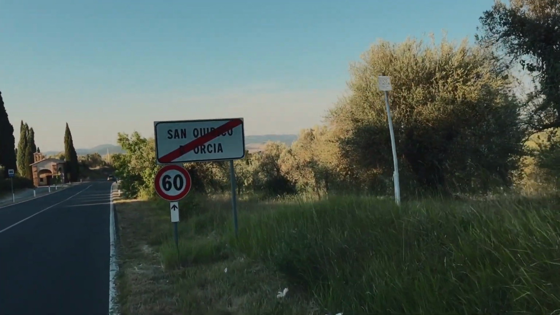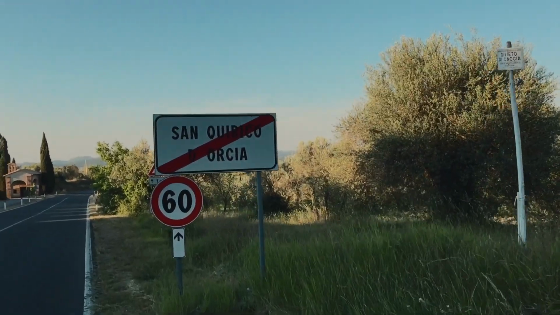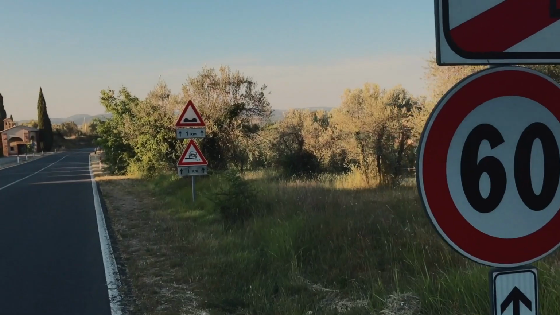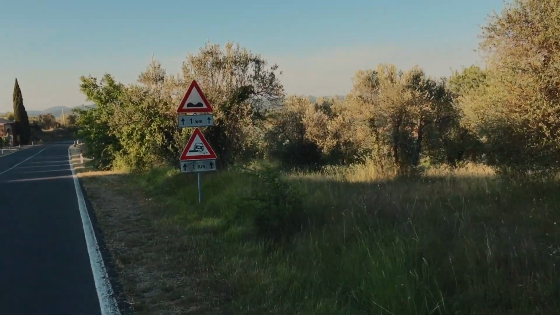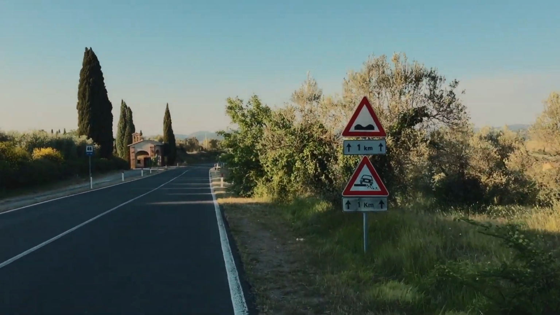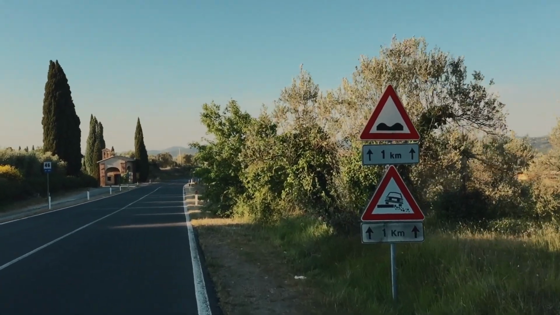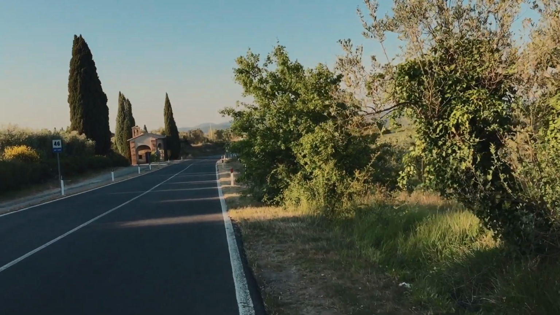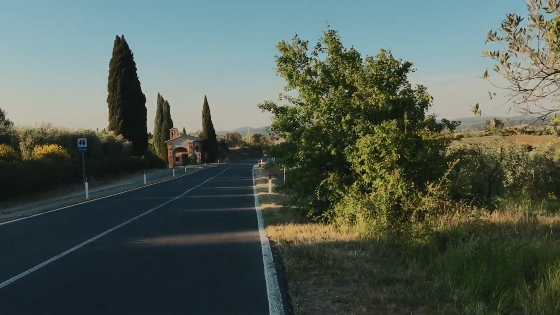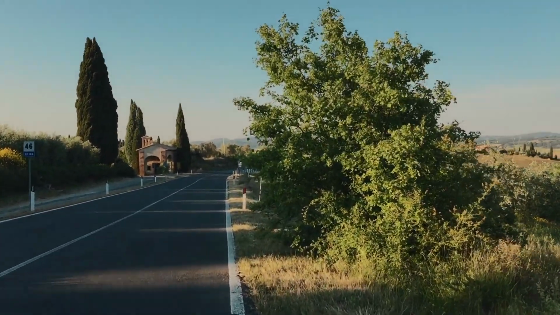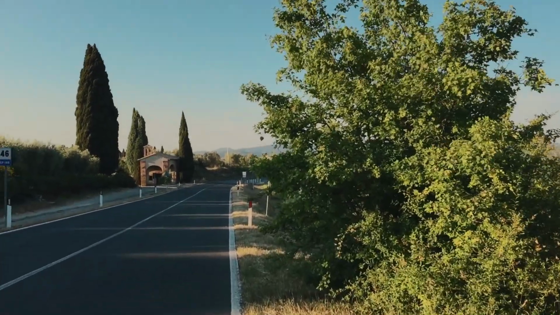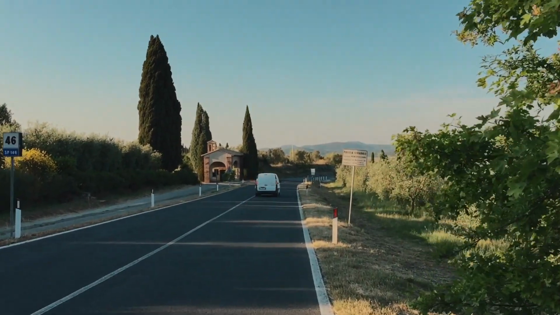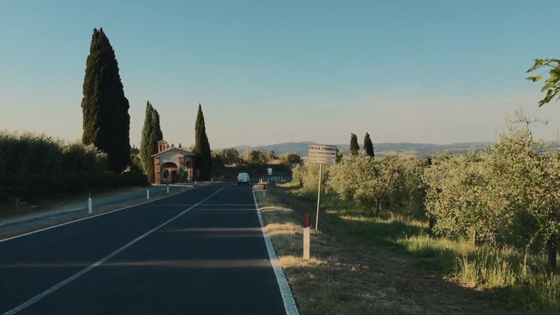And the town that I'm staying in is San Quirico d'Orcia. I hope I'm pronouncing it right, but I'm sure I'm not. Anyways, that's the closest town to the shooting location. And I'm lucky to find accommodation right by the main road, so it won't take me long to get to the shooting location on foot. So in other words, I don't need to rent a car, which saves some money.